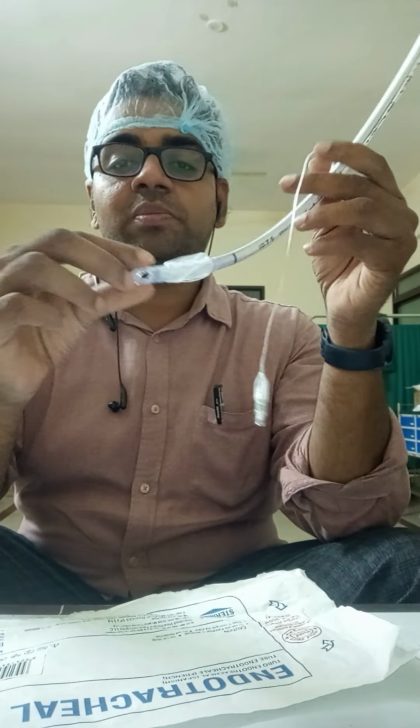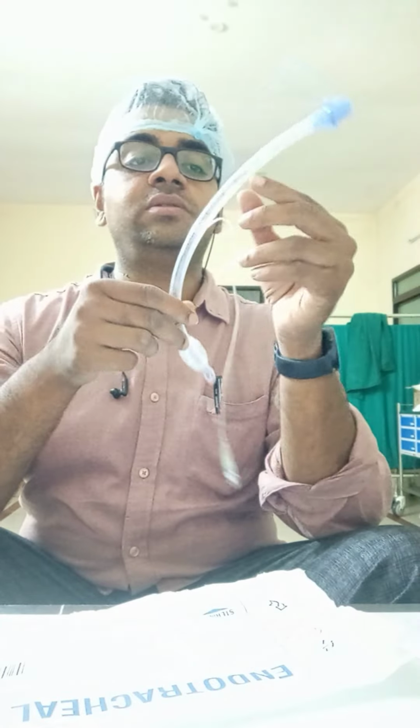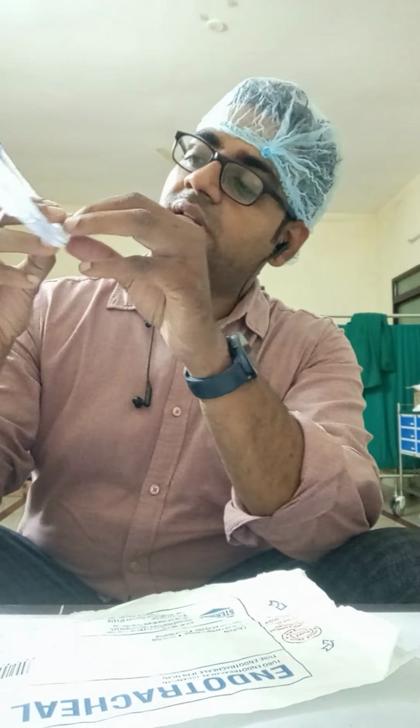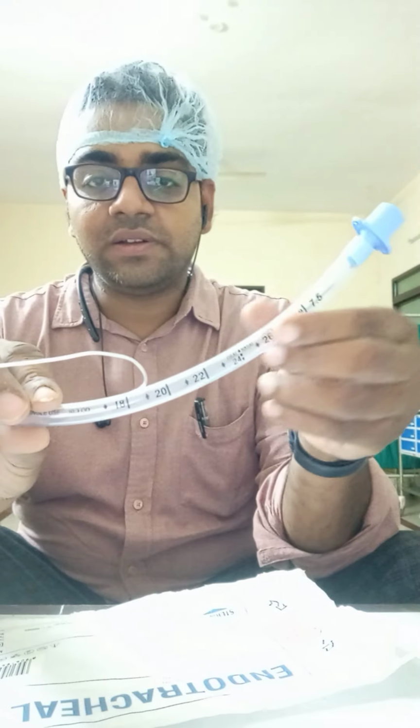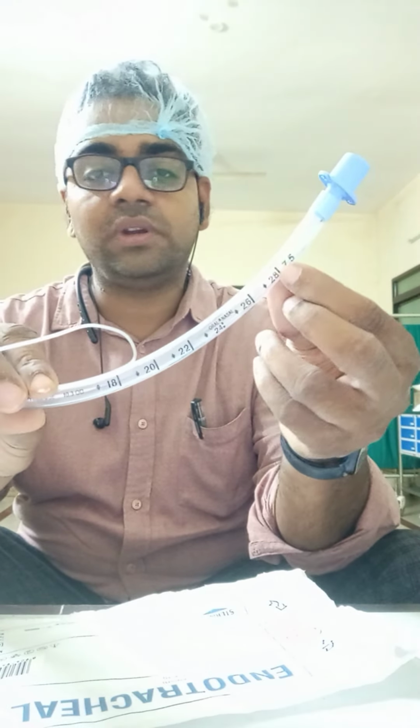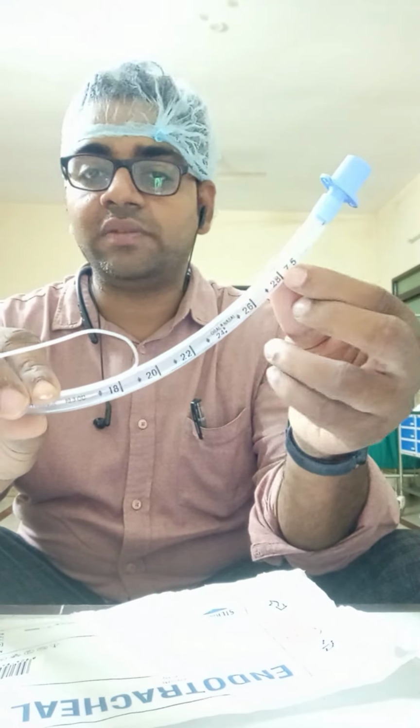This tip ends up in the trachea. The markings here are 28, 26, 24. These markings indicate where the tube has to be fixed from the incisor tooth level.